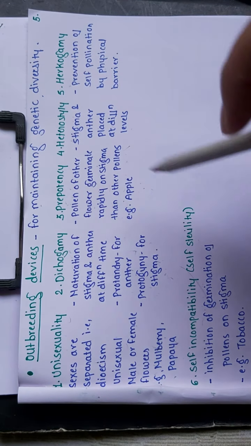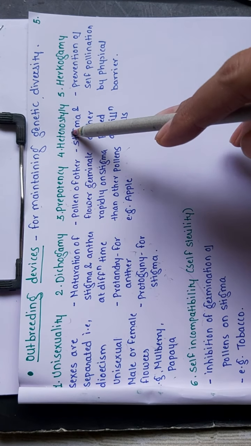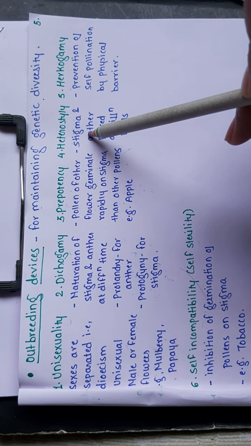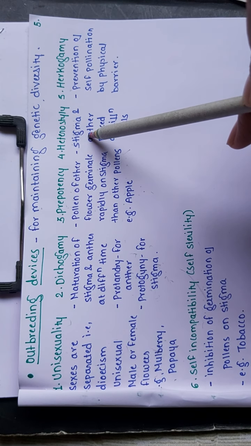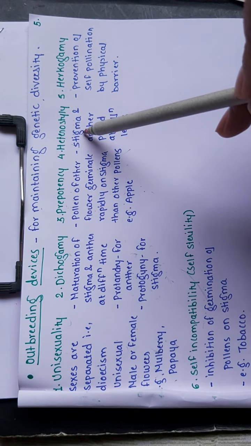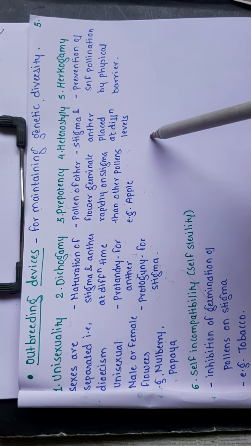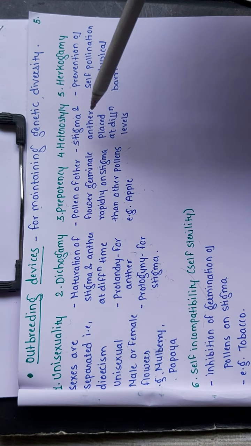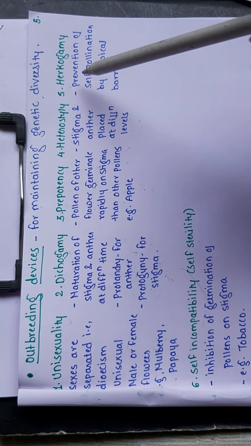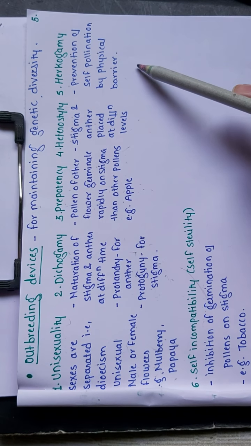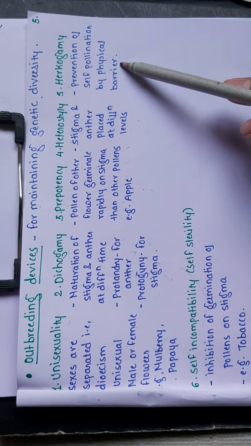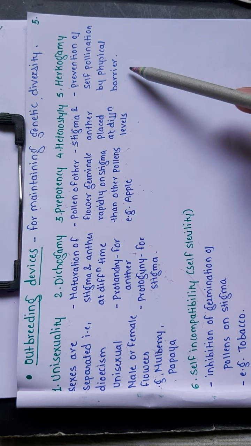Heterostyly is also known as heteromorphy. They have given the example of Primula, that is primrose. In that there are two to three forms of flowers in which the stigma and anther are placed at different levels. If their positions are different, there is less possibility of self pollination. Next is hercogamy. In hercogamy there is a physical barrier which prevents self pollination. For example they have given Calotropis.